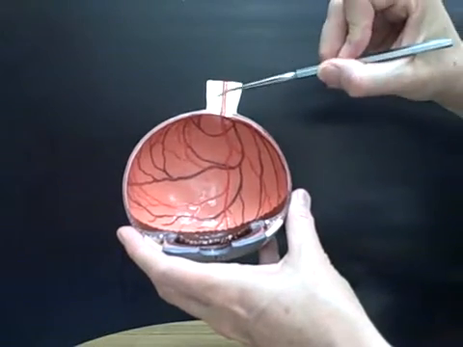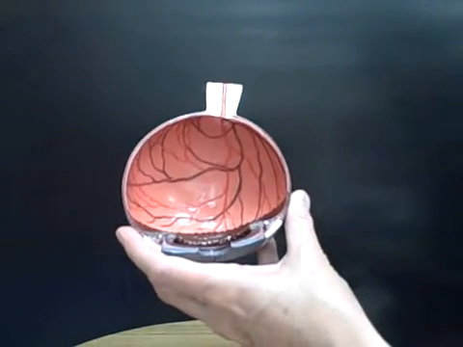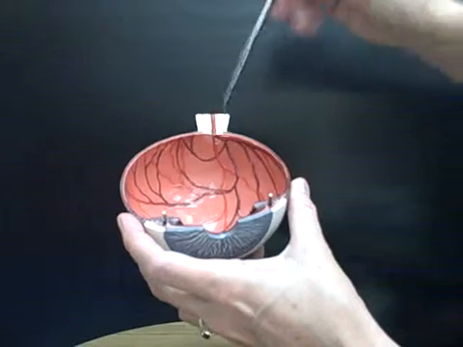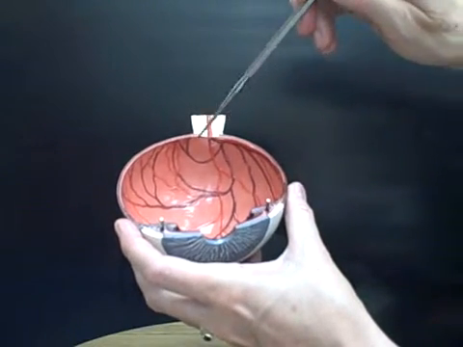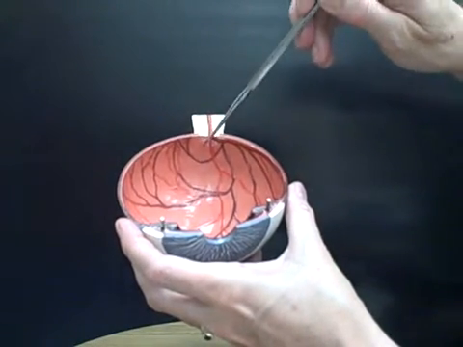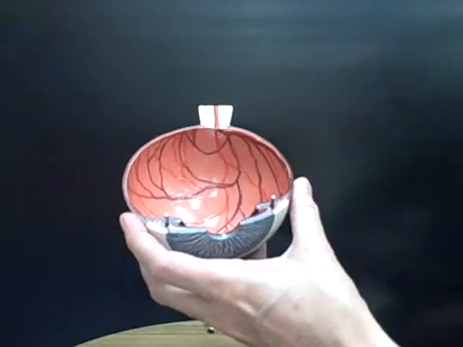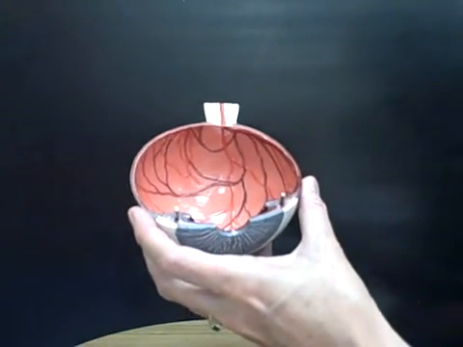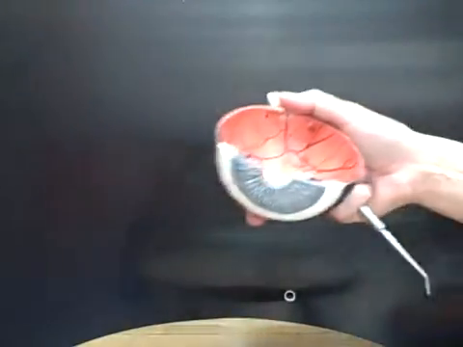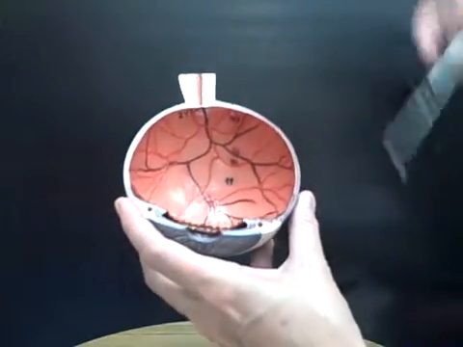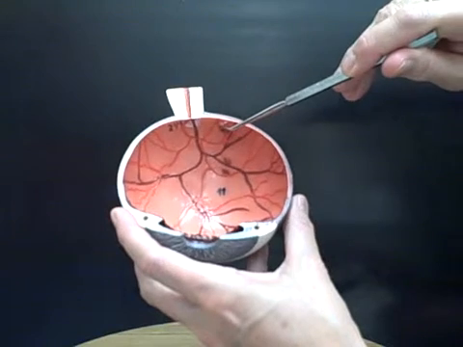Where the optic nerve and the blood vessels leave the eye, there's no photoreceptors, and this area right here is called the blind spot. There's also an area on the retina that has the area of greatest clarity, and that is found right here, called the fovea.